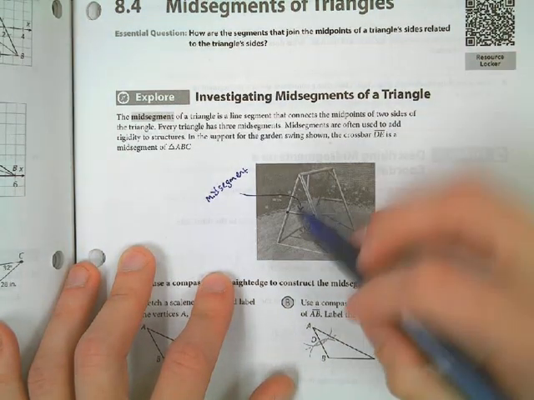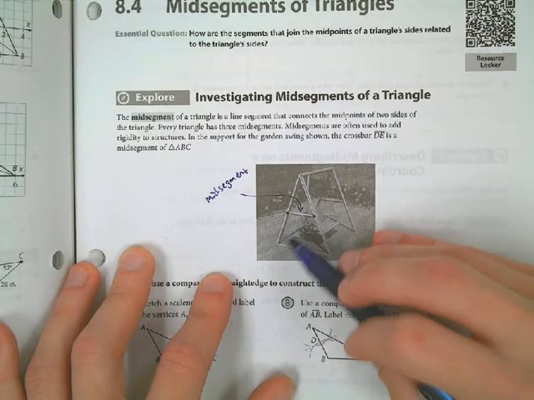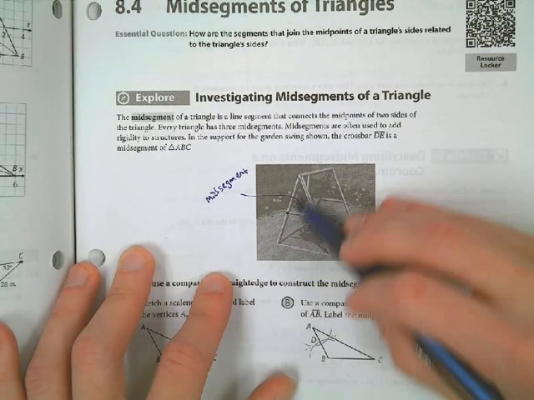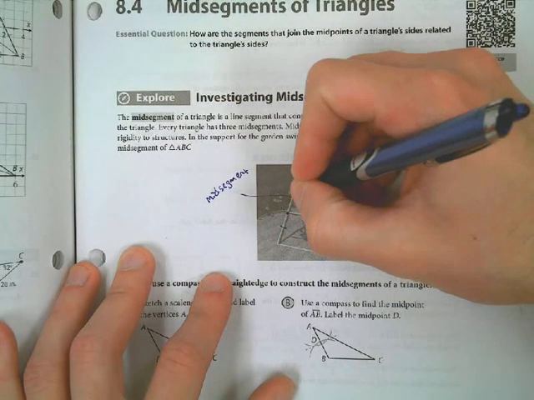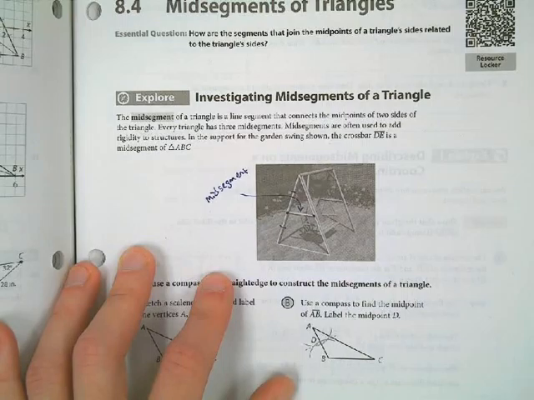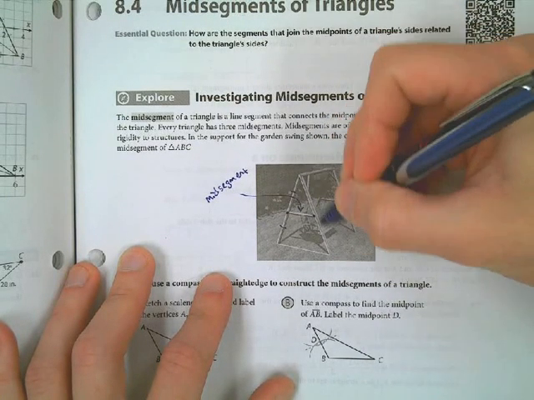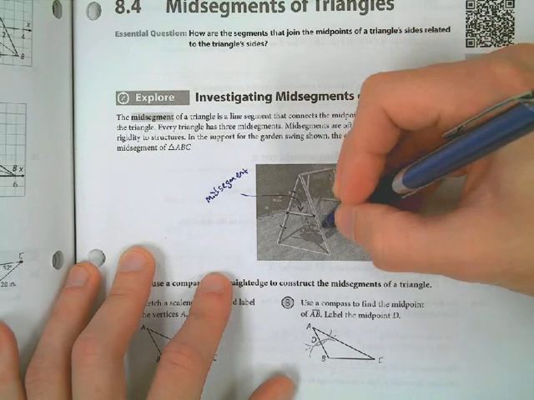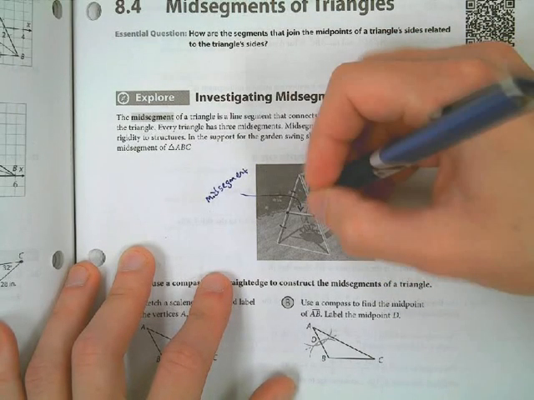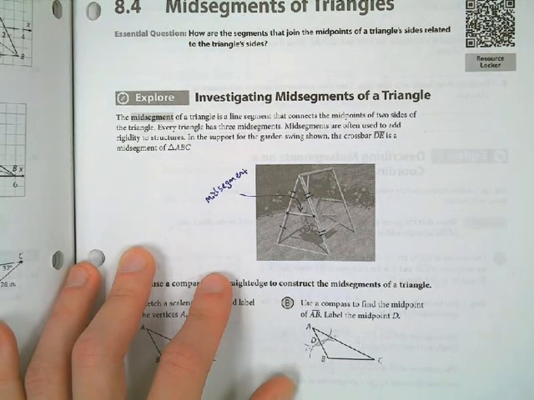Since this is a midpoint of this side right here, what can I say is going to be true about this segment and this segment? They're going to be congruent. You can mark them congruent if you want to. Likewise, if this is a midpoint for this segment as well, then what can I say about these two smaller pieces right here? They're going to be congruent as well. I'll put 2 tick marks there because it's going to be a different kind of congruence, potentially.